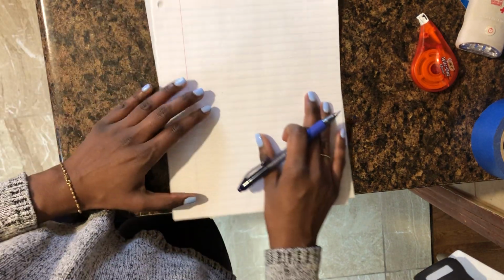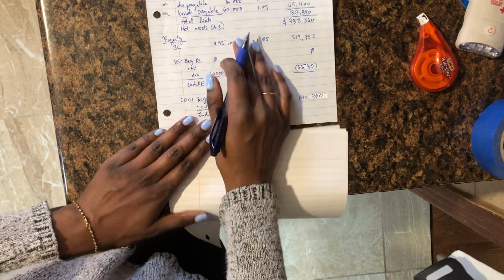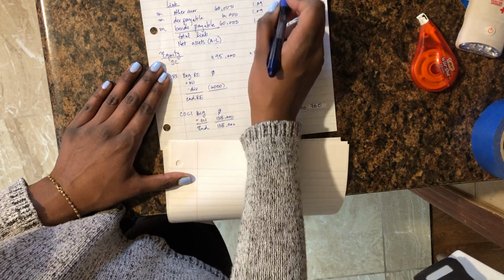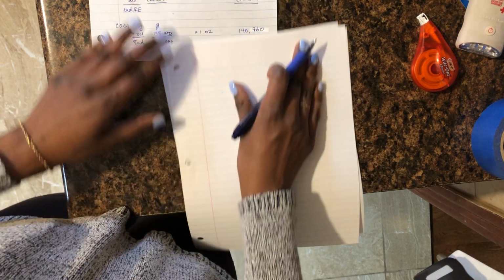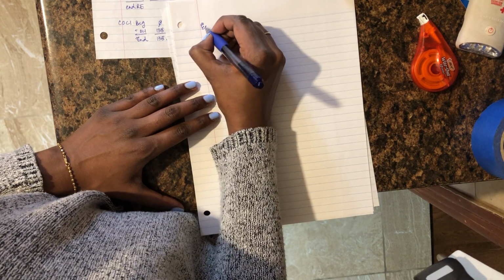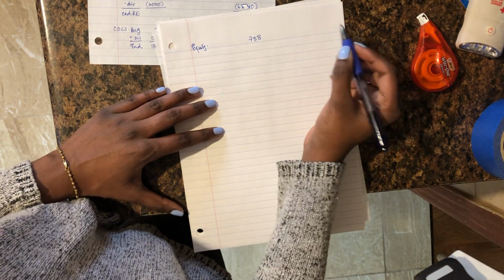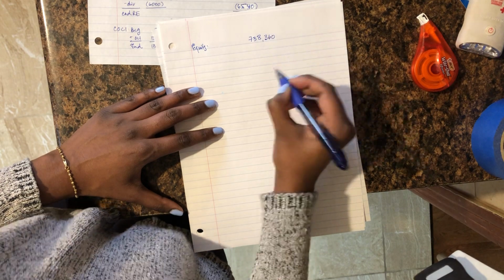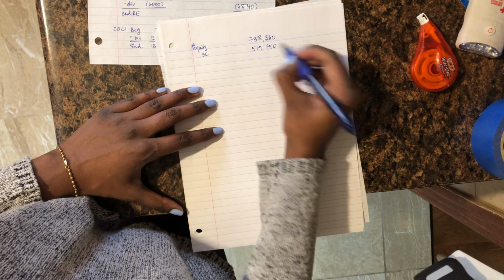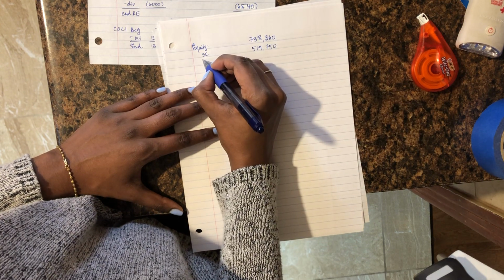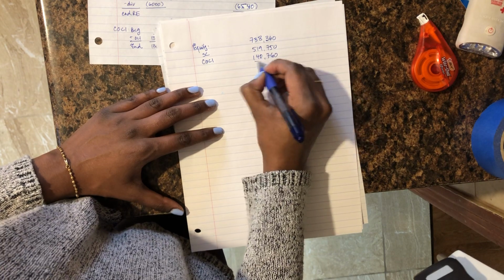So let's do it on the side. So we know that our equity section has to equal our assets minus our liabilities, which is this. It's 738,360. So our equity should come up to 738,360. And we already have share capital in equity of 519,750. And we already have COCI of 140,760.